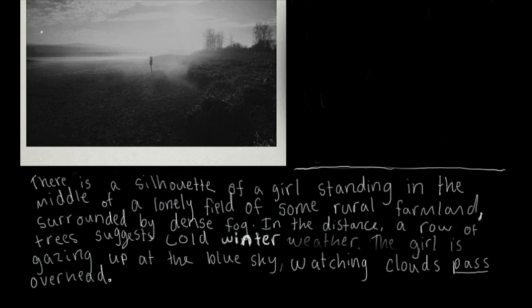Not over her head, just overhead. You just use this to say above. It's similar to above. Okay, the clouds are going by. We can imagine now. What do we imagine? So we imagine this thick fog around her. We imagine it's winter, it's cold. We imagine this empty field, it's lonely, right? We imagine the clouds are going by and the sky is blue.